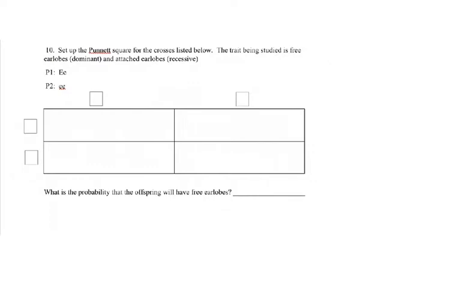All right, we're going to do another Punnett square. The trait that is being studied is free earlobes, which is dominant, and attached earlobes, which is recessive. This is an interesting topic. If you wanted to look it up on your own, you could. I learned about it in high school biology in 9th grade, and I remember it. So that's kind of interesting.